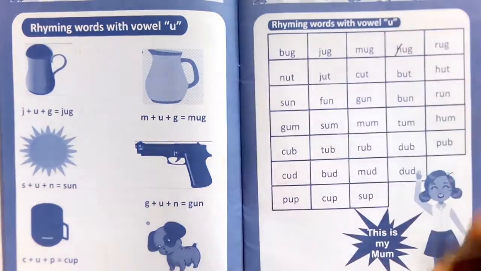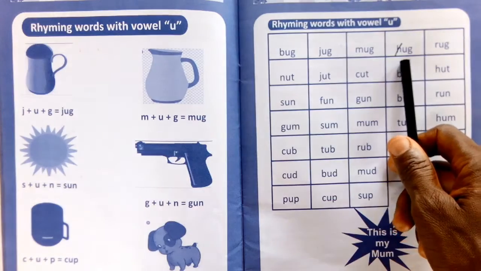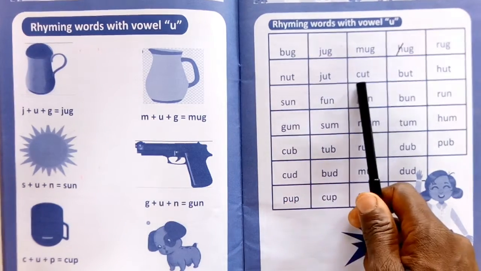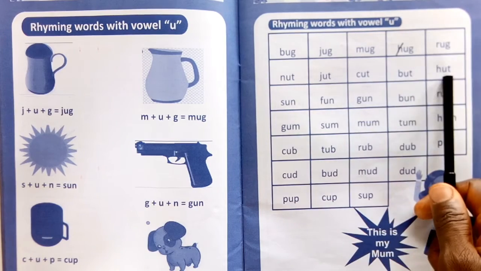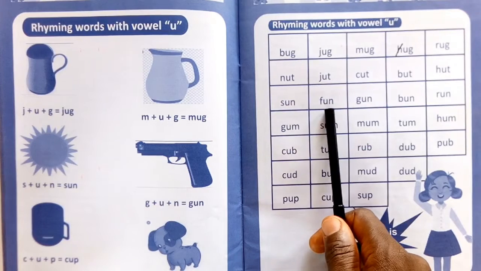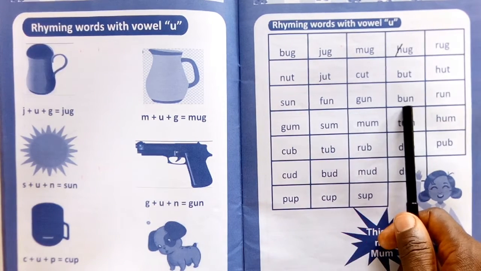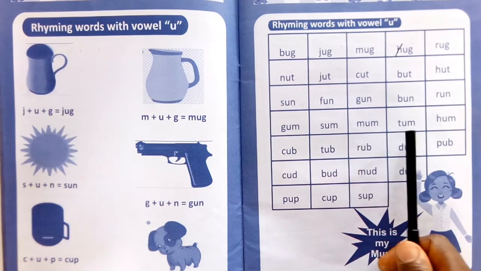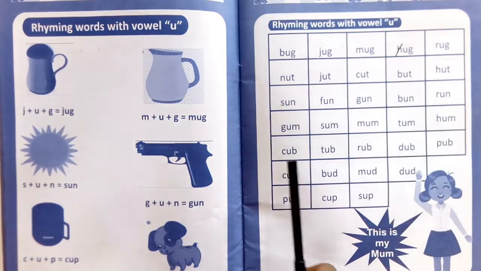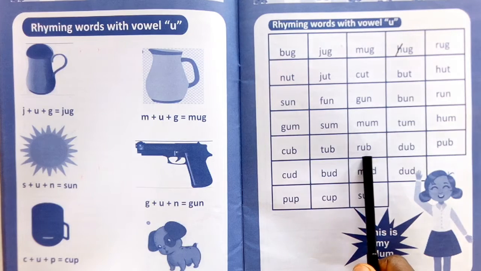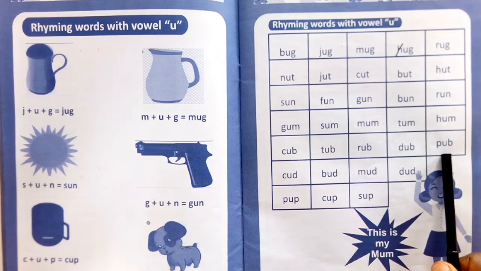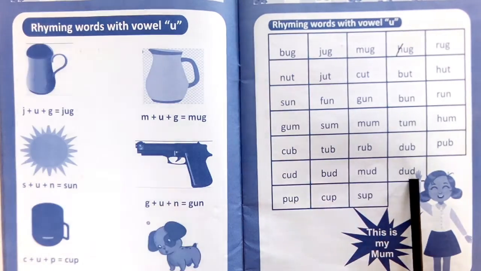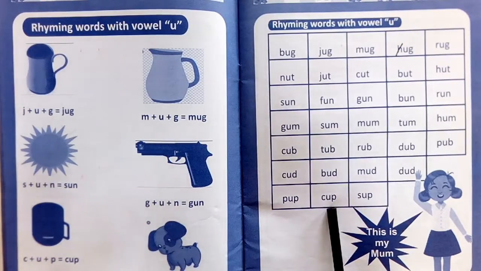The same thing you do here, you assume the letter H is not there, call the U and G, U-G, ug, R-U-G, rug, N-U-T, nut, G-U-T, gut, C-U-T, cut, B-U-T, but, H-U-T, hut, S-U-N, sun, F-U-N, fun, G-U-N, gun, B-U-N, bun, R-U-N, run, G-U-M, gum, S-U-M, sum, M-U-M, mum, T-U-B, tub, R-U-B, rub, D-U-B, dub, P-U-B, pub, B-U-D, bud, M-U-D, mud, D-U-D, dud, P-U-P, pup, C-U-P, cup.